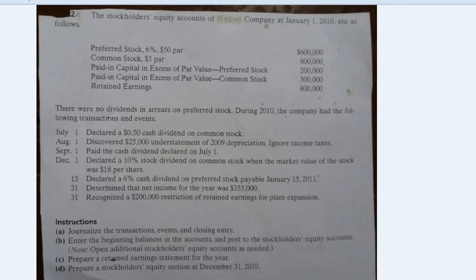Then retained earnings will be decreased by this amount, 25,000 debit, and the balance would be 775,000. Then net income would be added to the retained earnings, so it would be credited to it. So the balance would be 1,130,000.